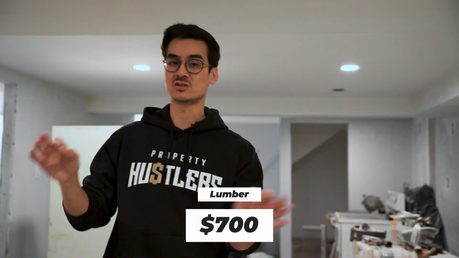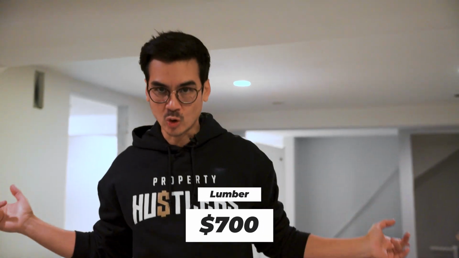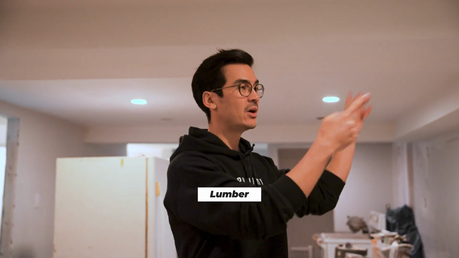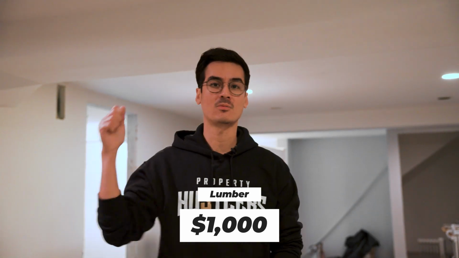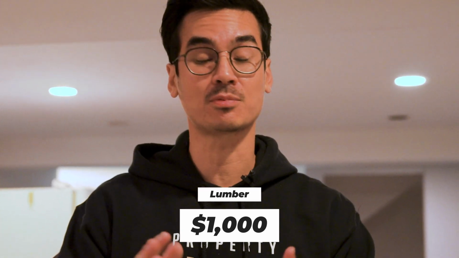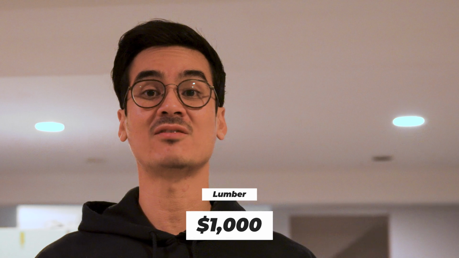This is, we said, a 1,000 square foot apartment. For a place like this, you're probably spending in and around $700 in lumber just for the walls. That doesn't include ceilings, bulkheads, or anything like that, so you can round that number up to about $1,000 in lumber costs. You're gonna get some framing guys in here, bam, bam, bam, they're gonna frame everything up. It's pretty easy, pretty straightforward, as long as they have experience doing it.